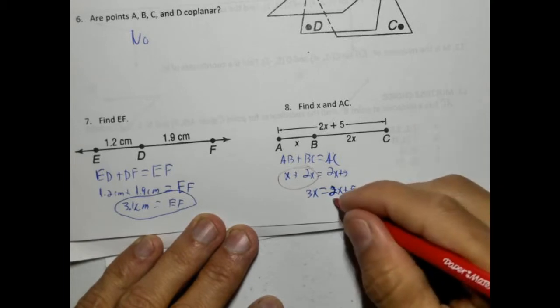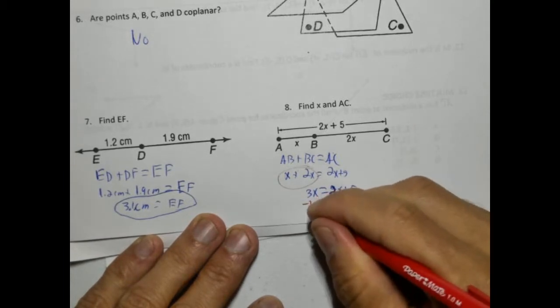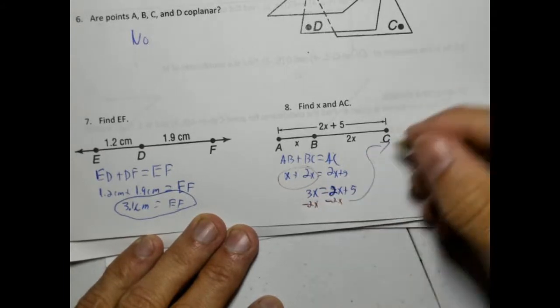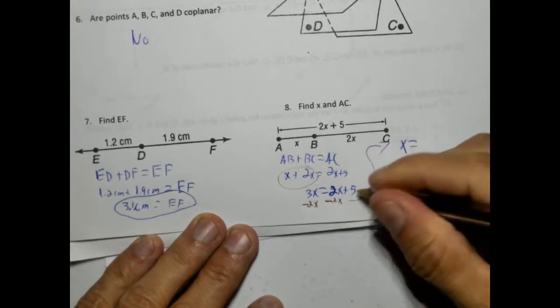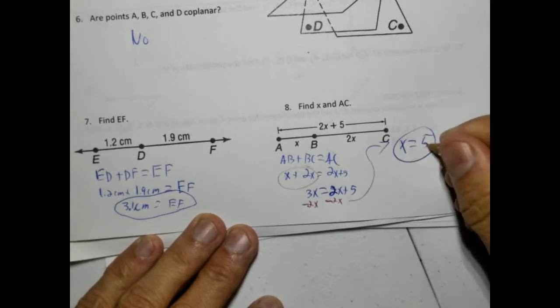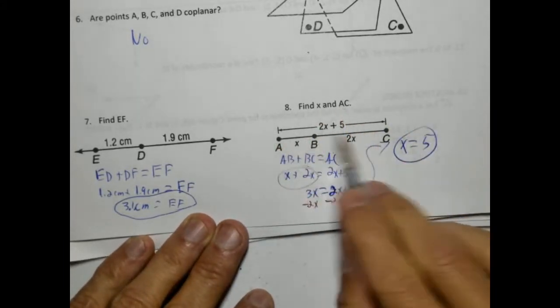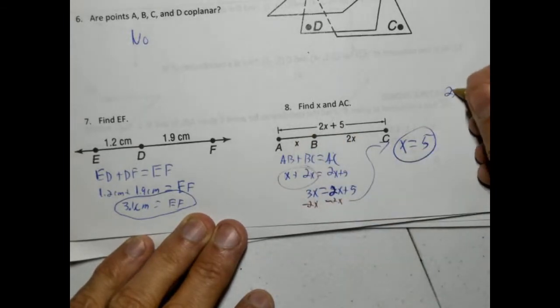That just happened. So we're going to subtract 2x from both sides. And we're going to have to scroll over here. So 3x take away 2x is 1x. And then there's that 5. So we have x equals 5. Now we're not done though. So we found x, but now we have to find AC. So we're just going to plug that in for AC. So AC is 2x plus 5. So 2 parentheses plus 5. We're going to plug in our x value, which is 5 in this case.